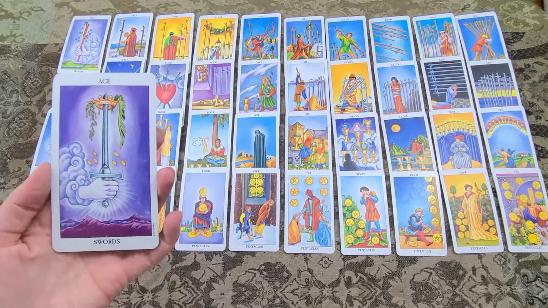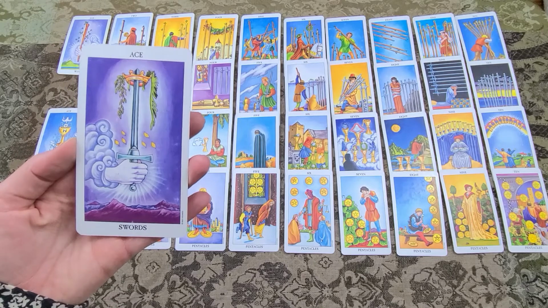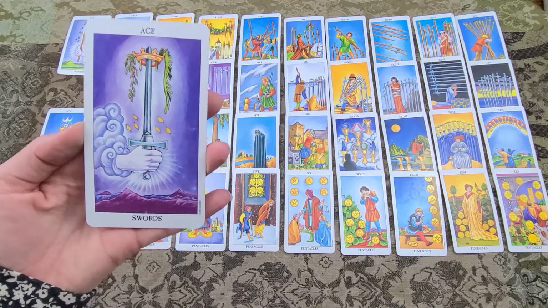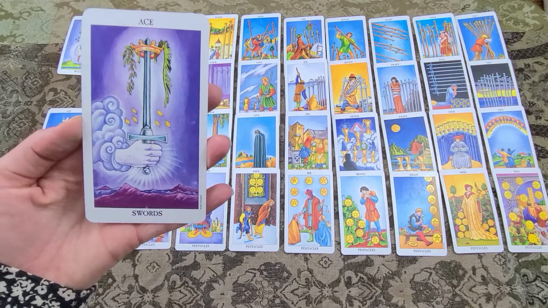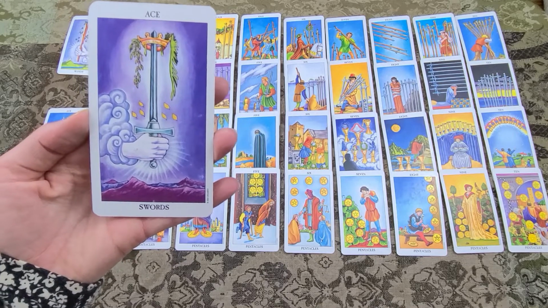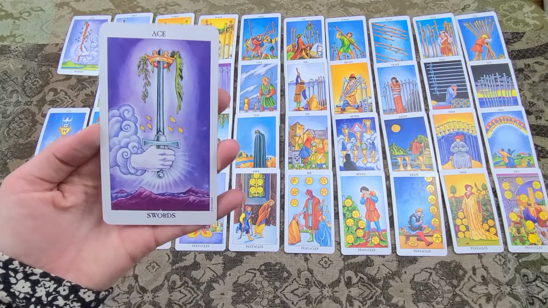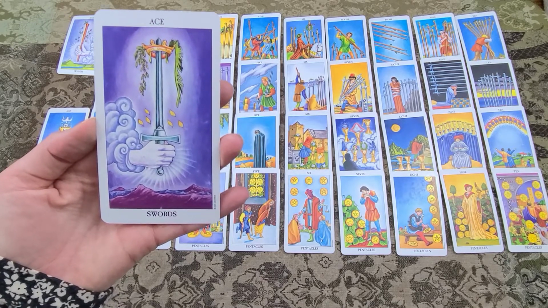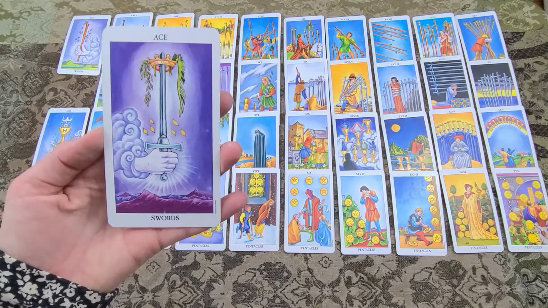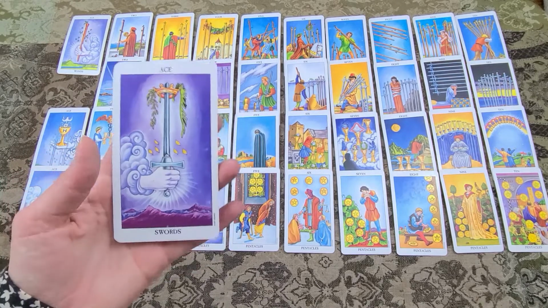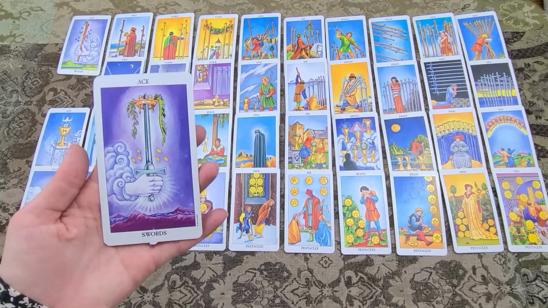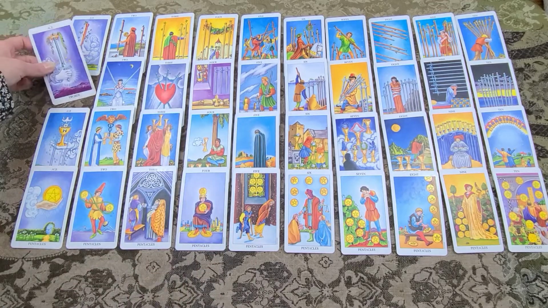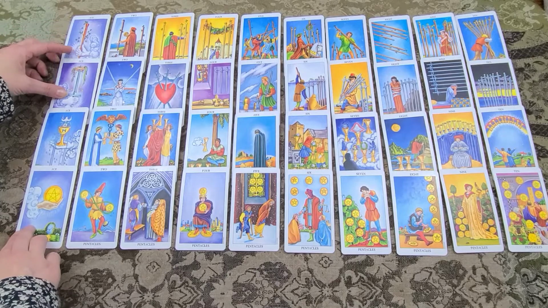So, swords correspond with air, the intellect, combined with the energy of the ace. This card therefore indicates movement and new beginnings in the realm of the mind. New ideas and concepts developing, which have a lot of new energy supporting them. And that's a very basic and simple understanding of this card. And you can do the same thing with all the other cards.